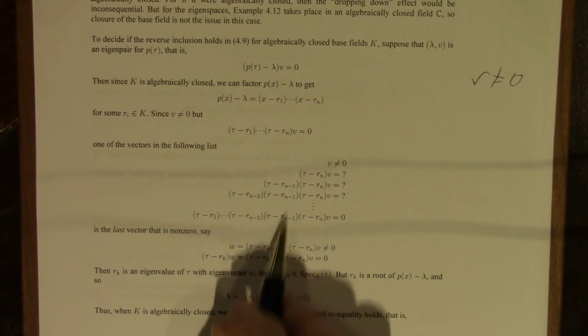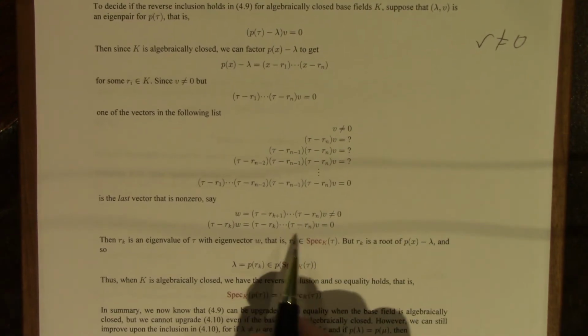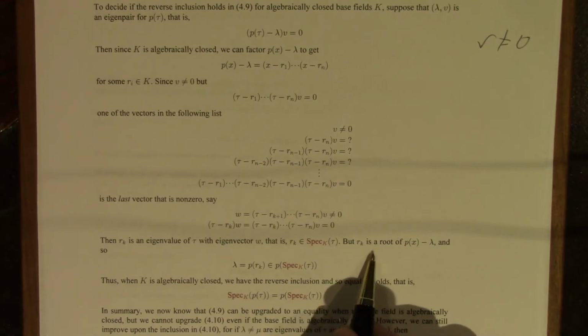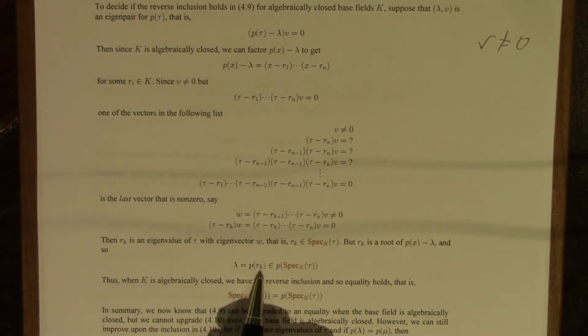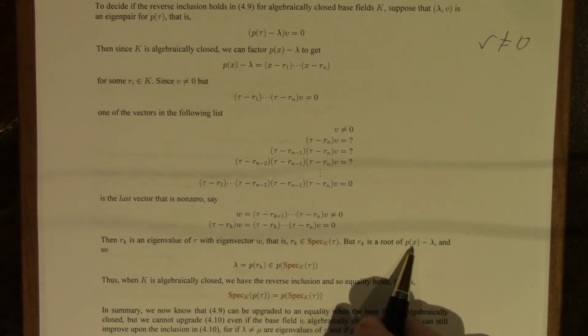We needed to go through this because we needed to make sure w was non-zero in order to be an eigenvector. So rk is in the K spectrum of tau, but it's a root of this polynomial, which means that p of rk is equal to lambda, because if you put rk in here for x, you get 0.